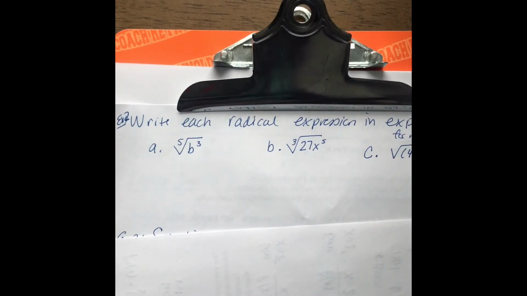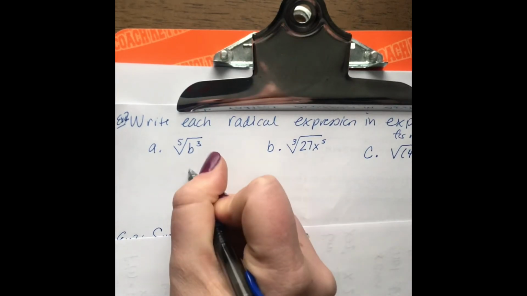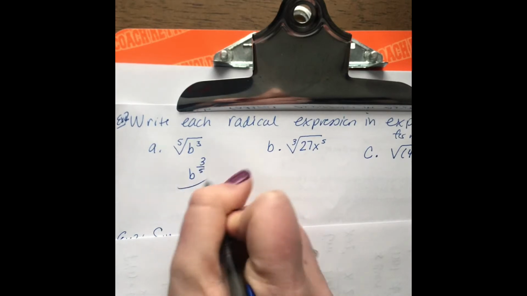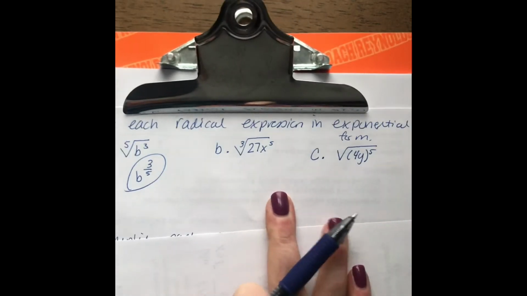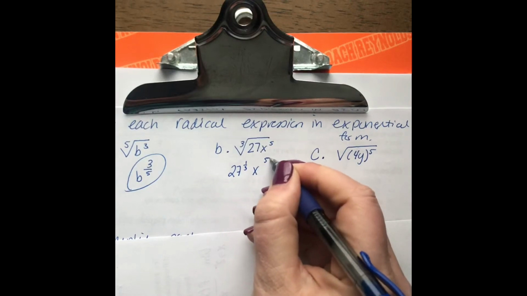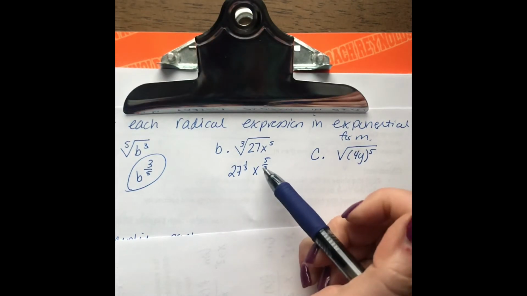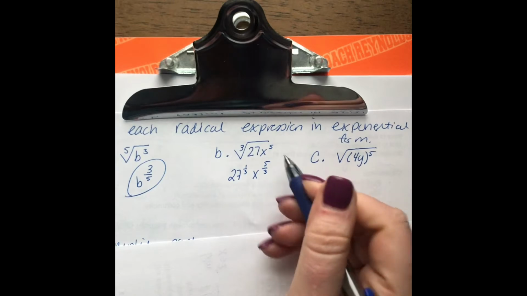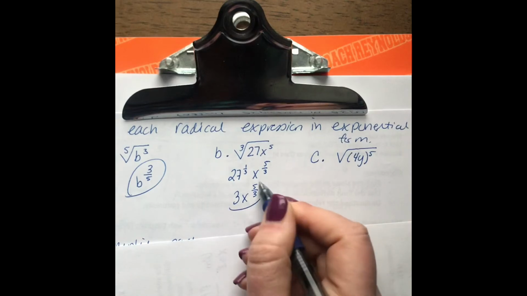All right, example number 2 is we have to write each radical expression in exponential form. So this is doing the reverse of what we did in example 1. So this is going to become the numerator and this is the denominator. So b is 3/5. This one, because there's two different terms here, that 1/3 is going to go to both of them. So it's going to be 27 to the 1/3, x to the 5/3. And if you always have numbers, you always want to try and simplify it. Do we know what the cubed root of 27 is? Yes, what multiplies by itself 3 times to get to 27? The answer would be 3. So 3 x to the 5/3.